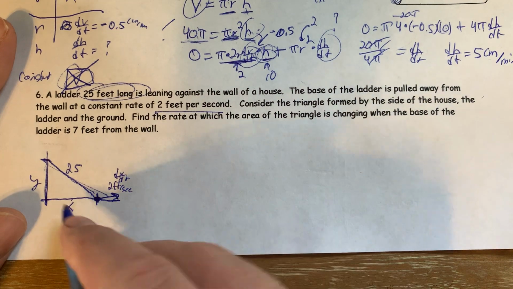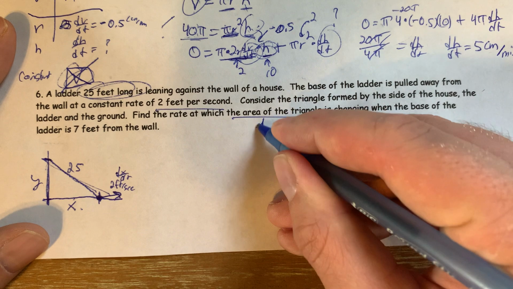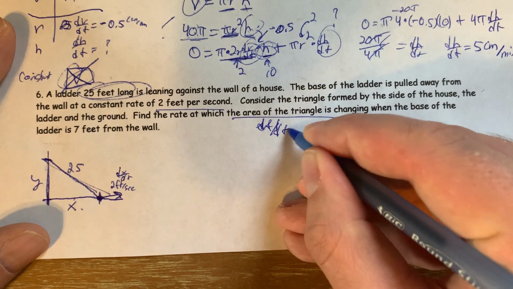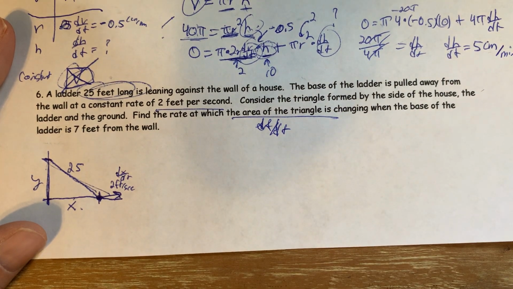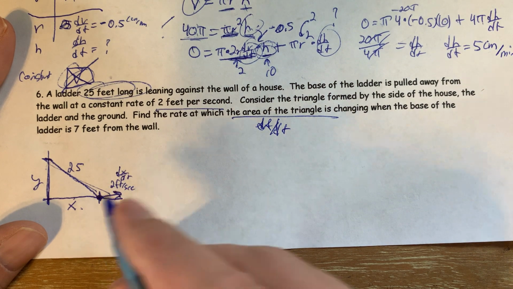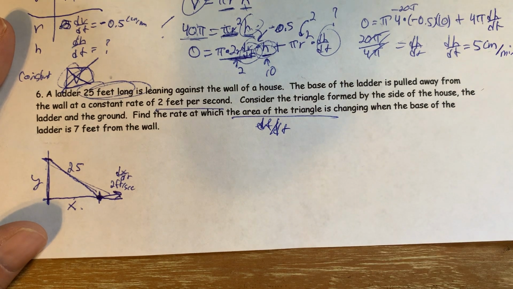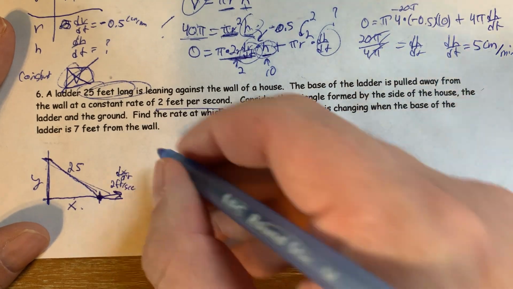So let's see. The area of the triangle, this is dA dt. And so I need a relationship between x and, oh wait, hold on. What is changing? I have dx dt. Let me put my rates.